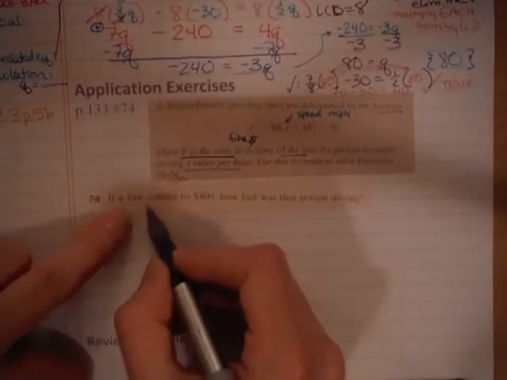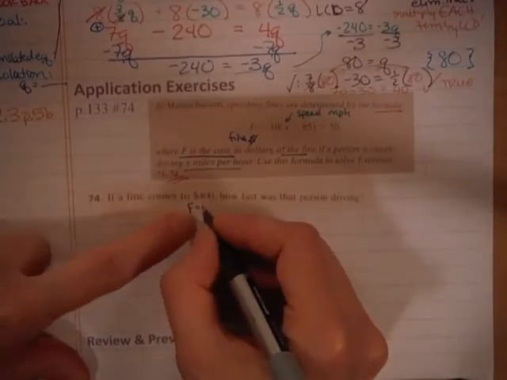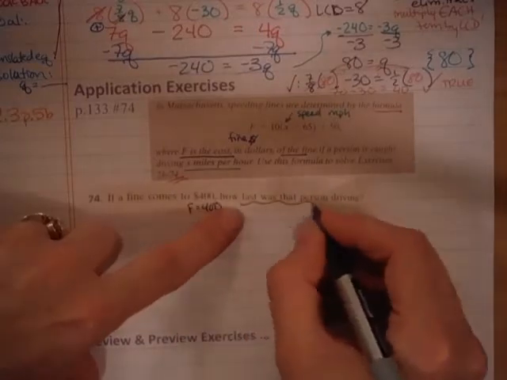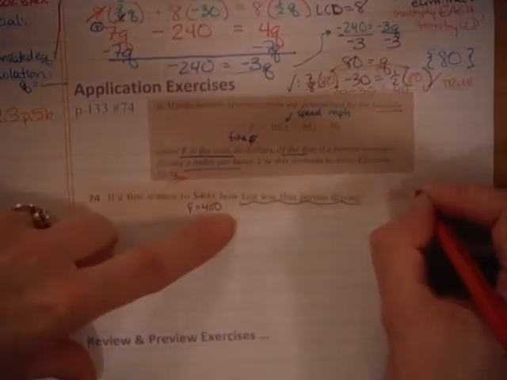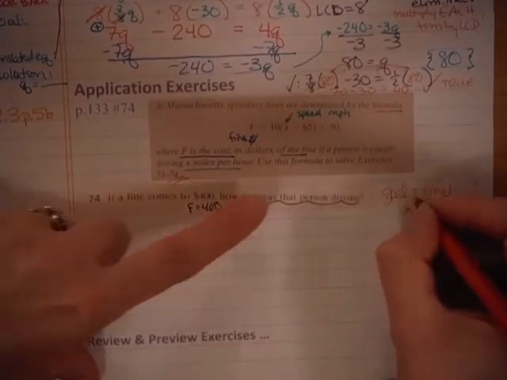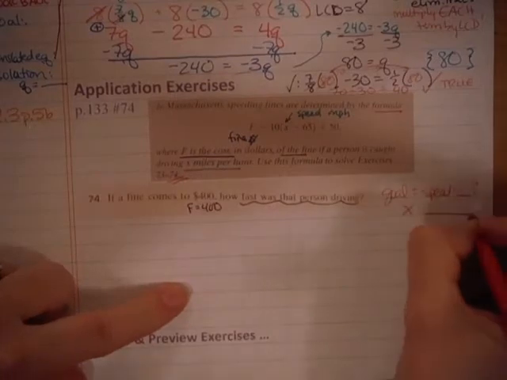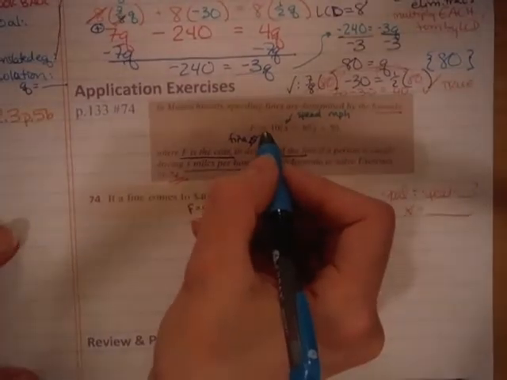So it says if a fine comes to $400, so my F here is 400, how fast was that person driving? My goal is to come up with their speed. Their speed equals what? In this case, x represents the speed. So I need to solve for x. I need to isolate x. That's my goal here. Okay, so I'm going to start by copying the formula that they give to us.